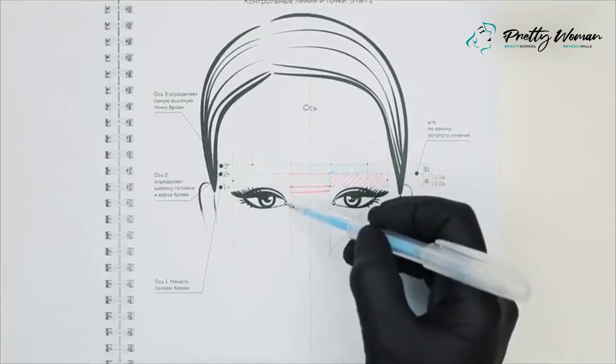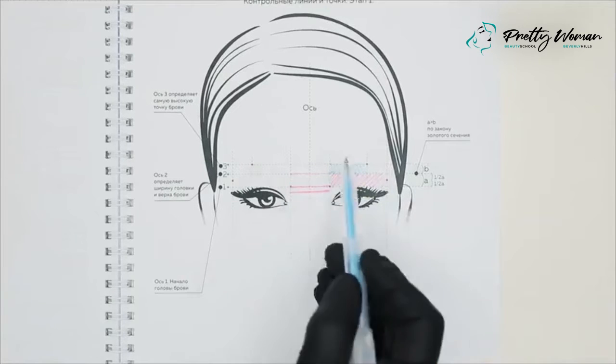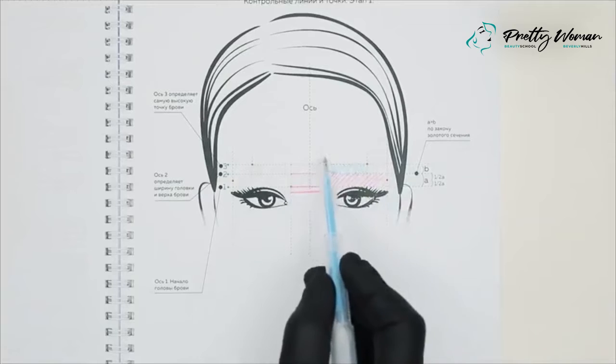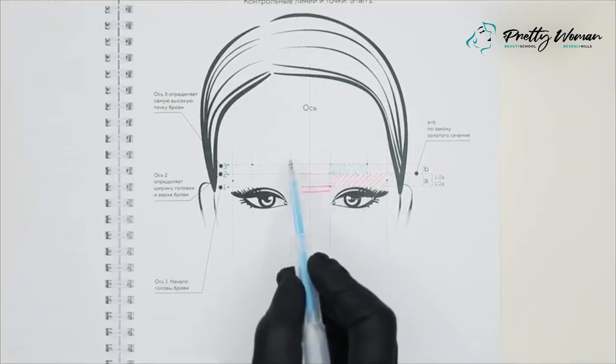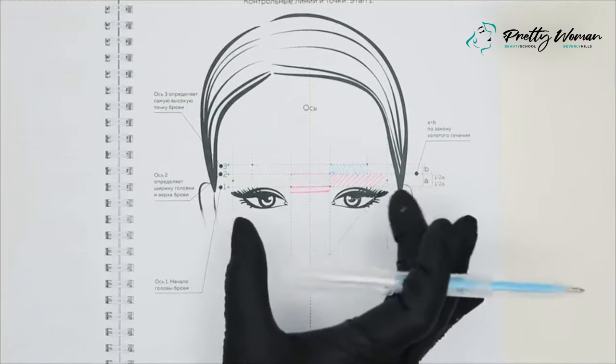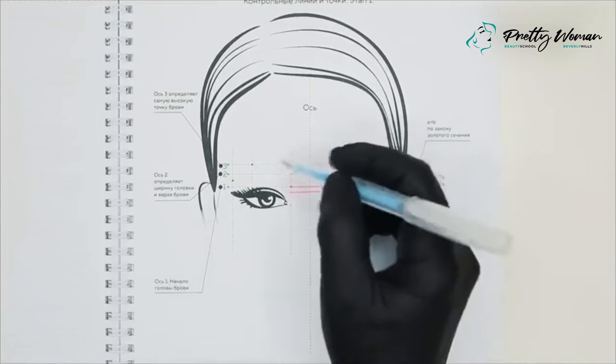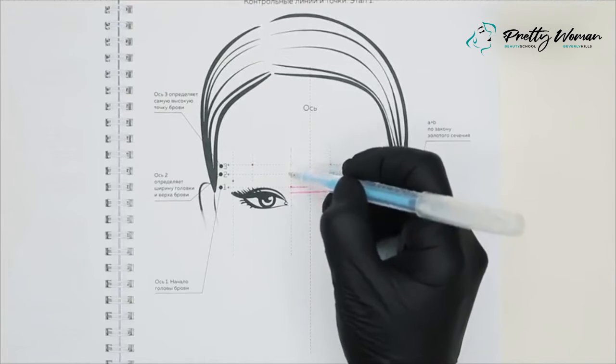So the beginning of the eyebrow doesn't start from the lacrimal groove, but closer to the nose by about 1 millimeter, because if we start from the lacrimal groove, the eyebrows will be far from each other. And this will create the effect of a not so clever man that is looking ridiculous. So that's why the beginning of the eyebrow is slightly nearer to the lacrimal groove.